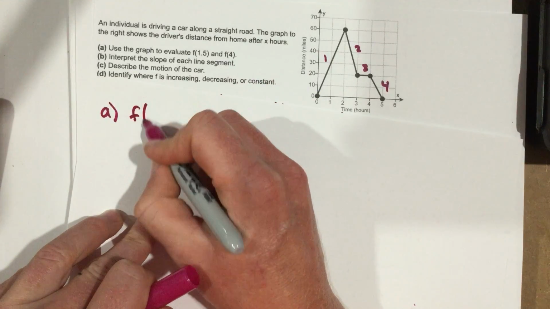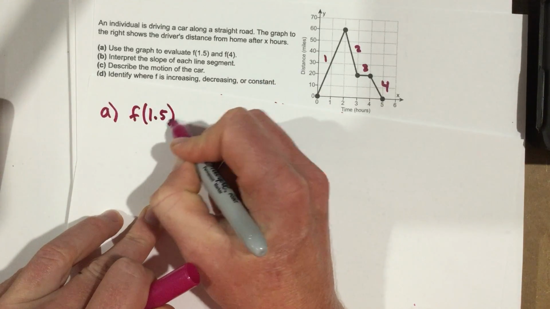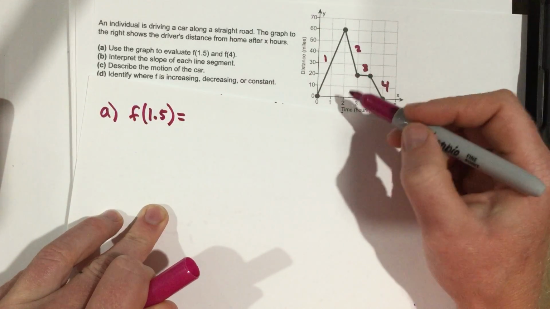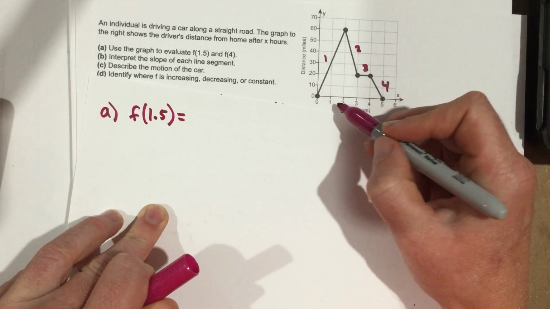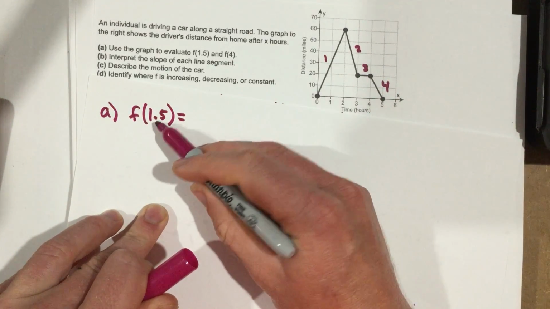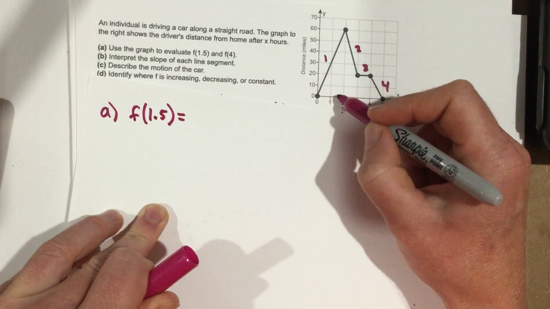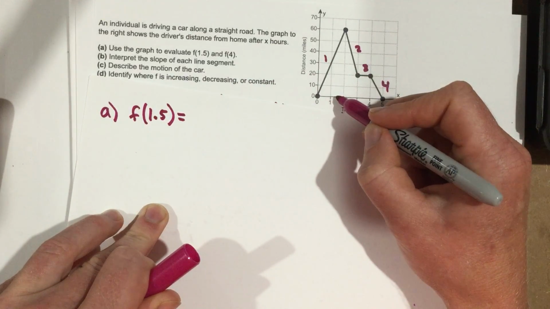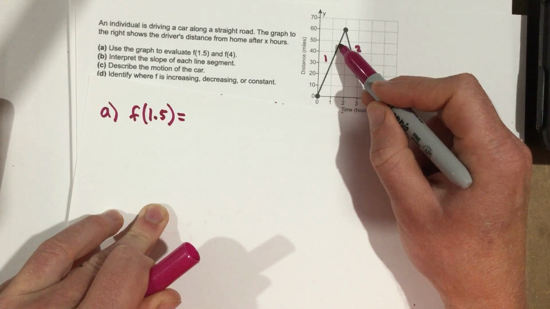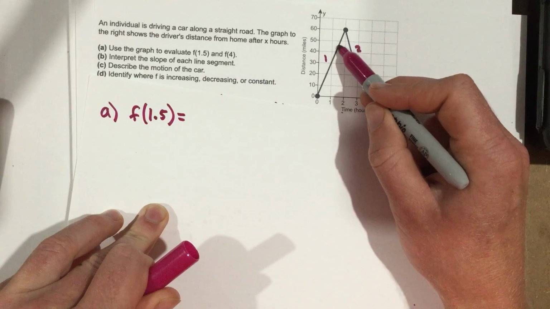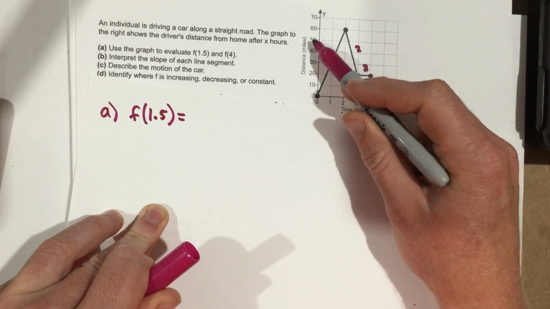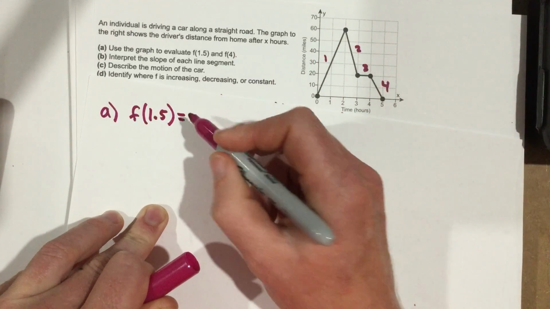So f of 1.5, what does that mean? That means we're plugging in 1.5 into the function. So we're going to the graph and saying, the x value of 1.5, that's the time, right? That's the number of hours. So after an hour and a half, how far is this person from home? We go to 1.5 hours, we go up and we see that that person is 45 miles from home. If we go right up in the middle, it's right between 40 and 50 miles, so it's probably 45 miles from home.